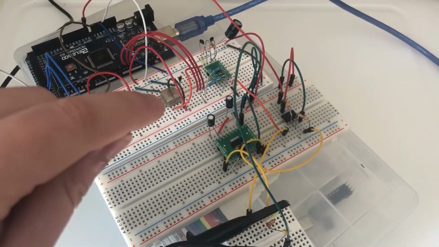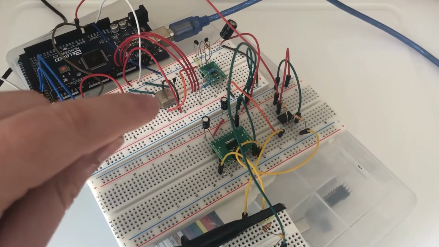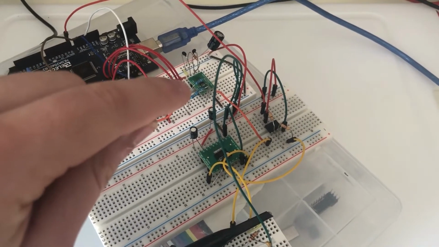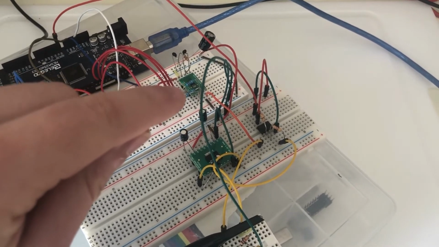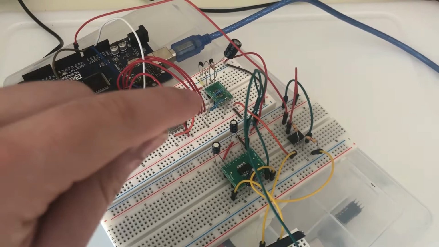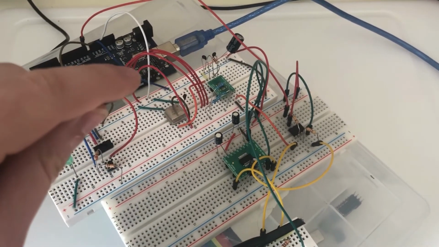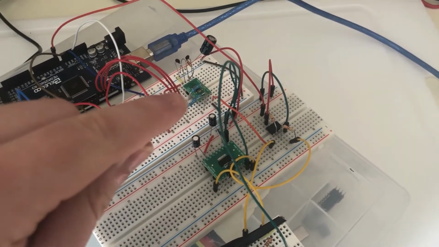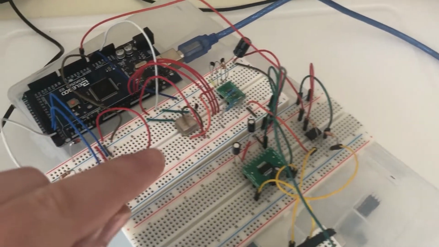Then here's the oscillator. This is a 25 megahertz oscillator that runs the digital to analog converter clock on the function generator. And here are the SPI control pins for the function generator. It's used to initialize and reconfigure the function generator to sweep through frequencies and change waveforms.